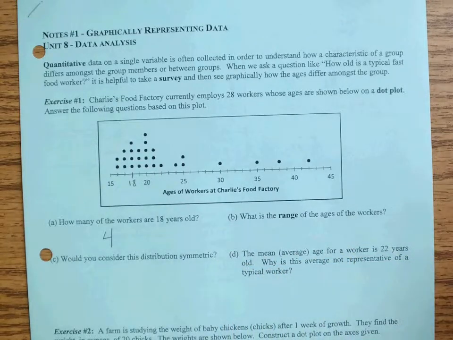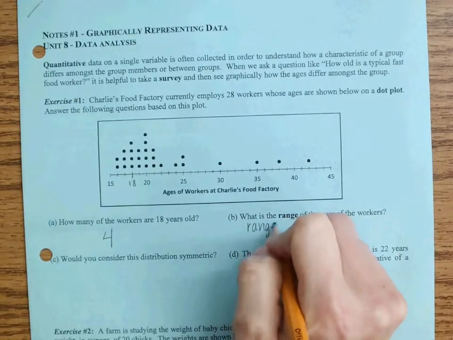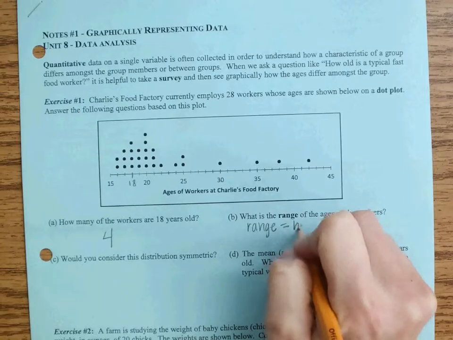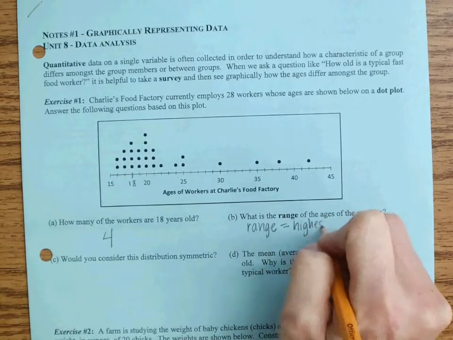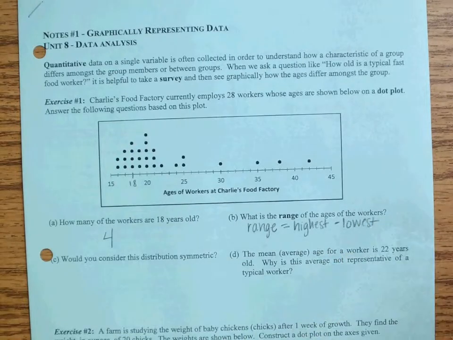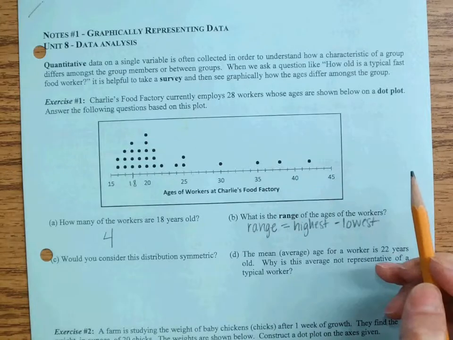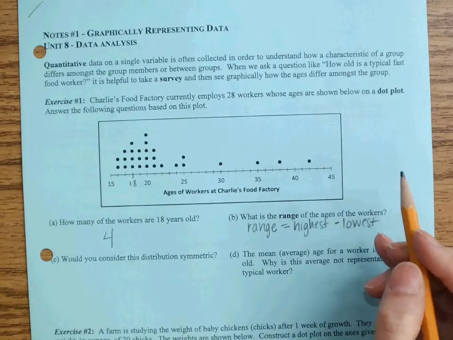Let's go across to B. What is the range of the ages of the workers? Make sure you write this down. Range is equal to the highest number minus the lowest number. Our highest number, again, each dot represents a person on this dot plot.